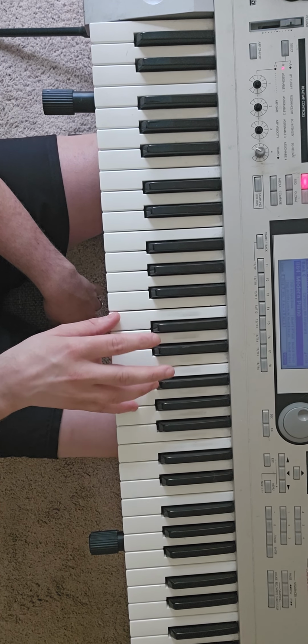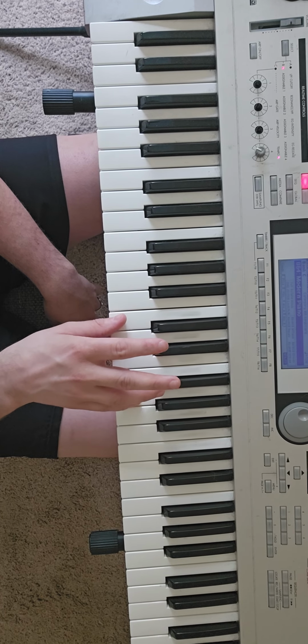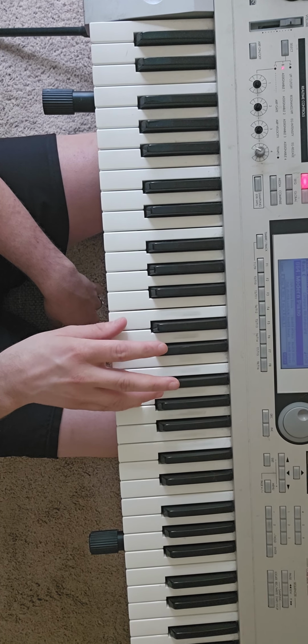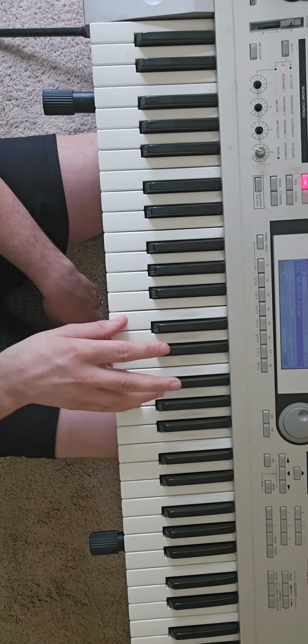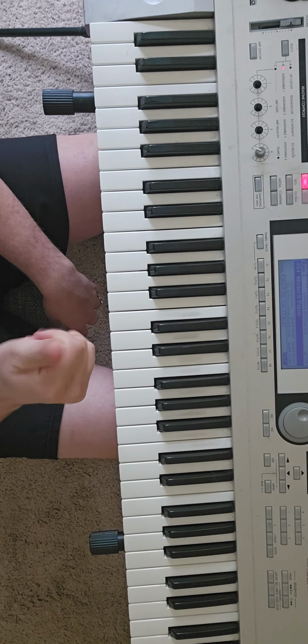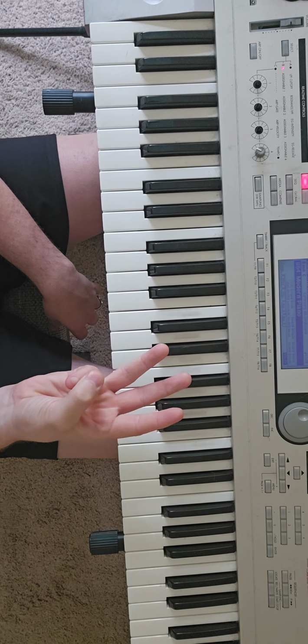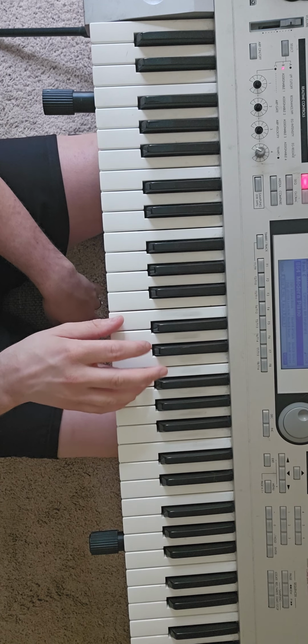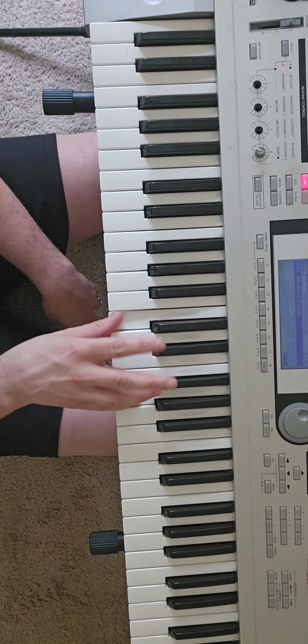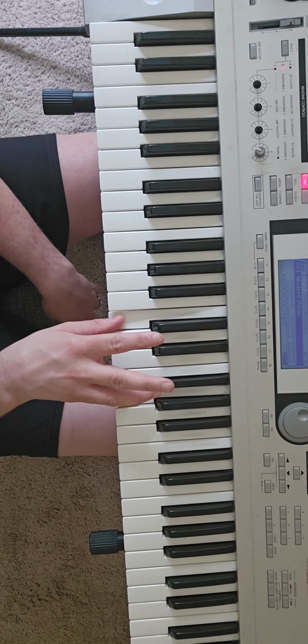But we'll take this note out, the E, and now we just have the C and the G, and you see our hand shape. Remember, we numbered our fingers: one being the thumb, 2 index, 3 middle, 4 ring, and 5 pinky. So we are using our first and our fifth finger, and we've got a power chord.